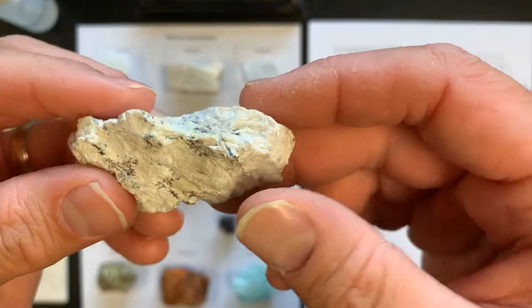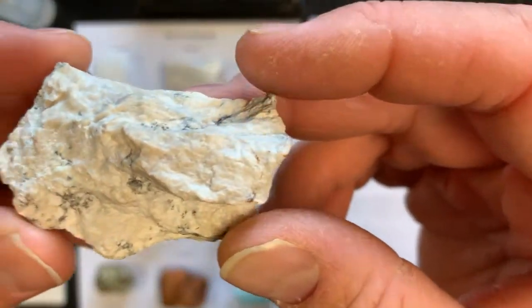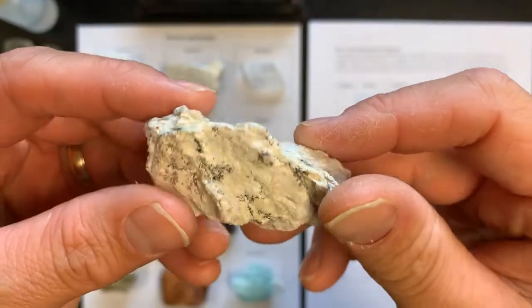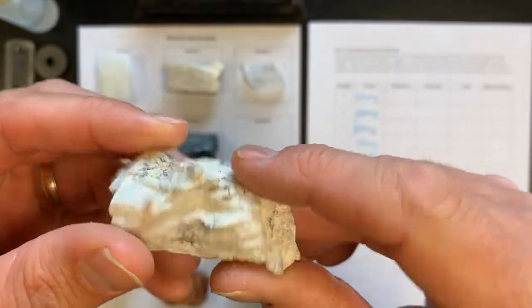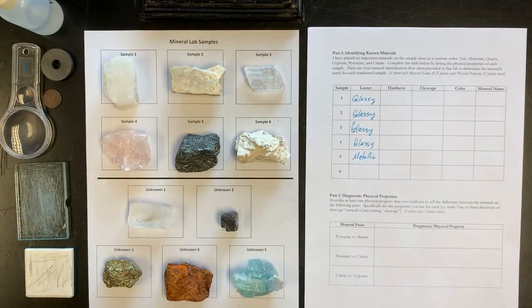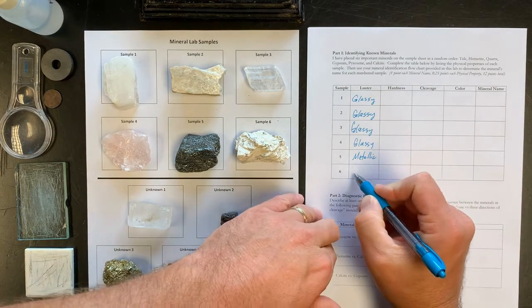Here is an example of a pearly luster. It's got a little bit of a pearly sheen, and I'm not sure if you can pick that up from the camera angle here, but this is a pearly luster, kind of just looks like pearls, really. And that's characteristic of some types of minerals. So this is non-metallic pearly.